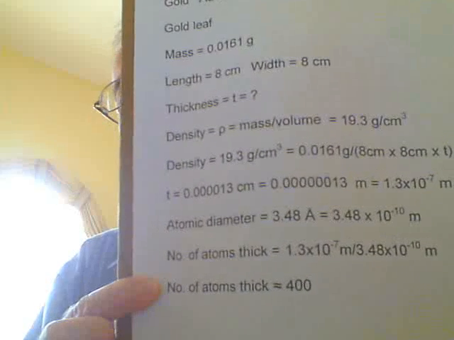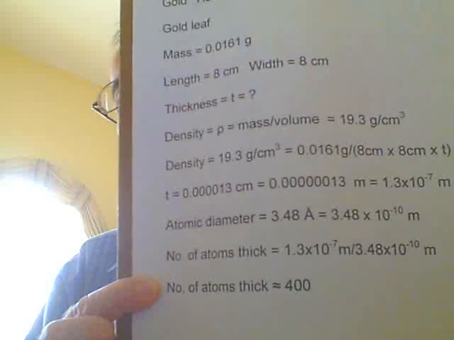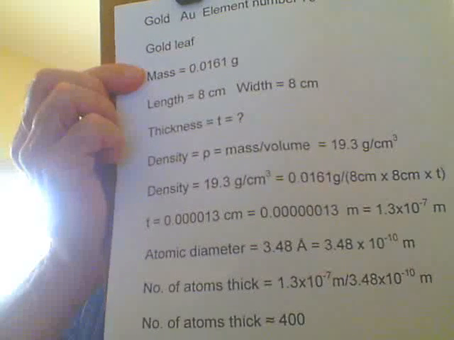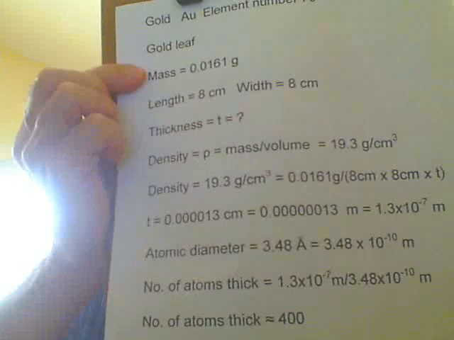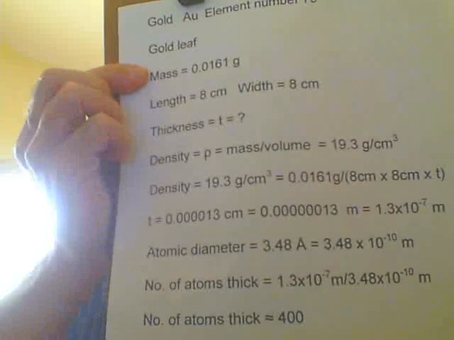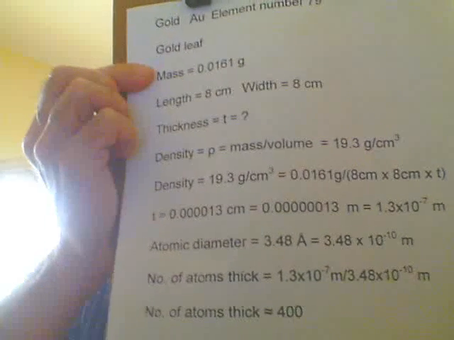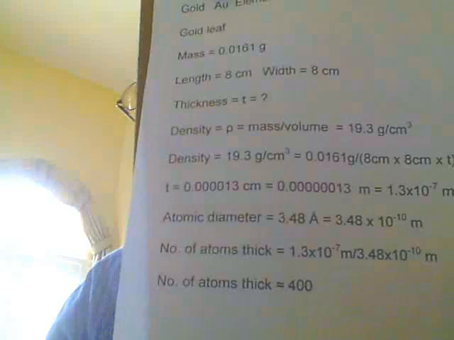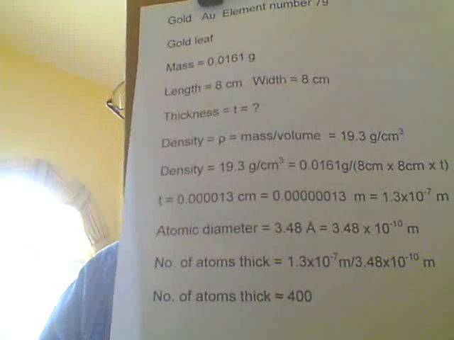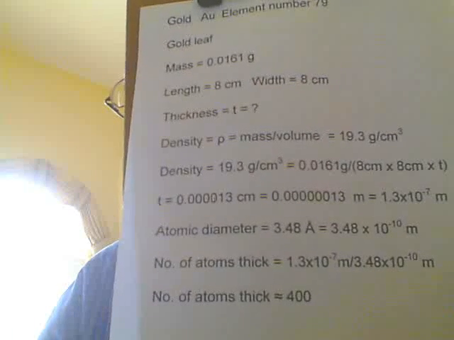Now you might think I'm a very rich man having all this gold, but if you take the 0.0161 grams, convert it to ounces, and then you multiply by the price of gold, which is about $1,000 an ounce, you'll obtain a value of approximately 50 cents for the amount of gold on a piece of gold leaf.